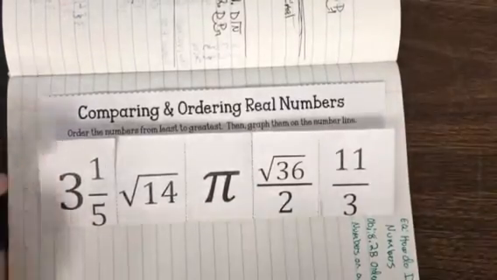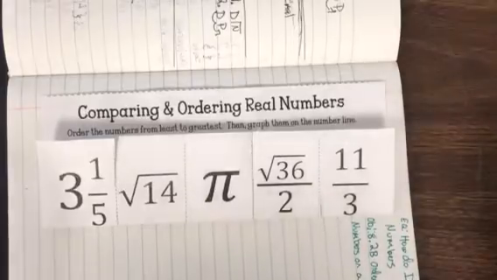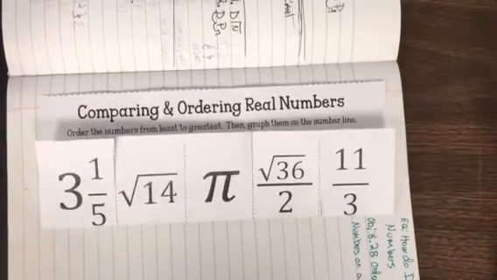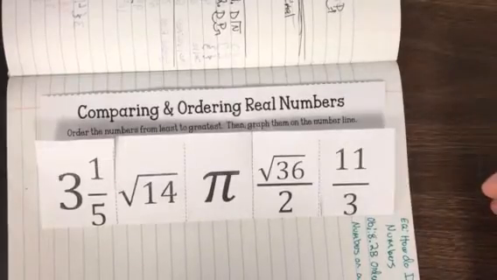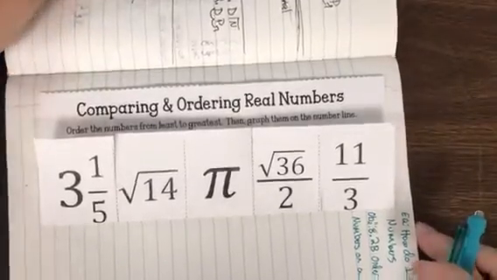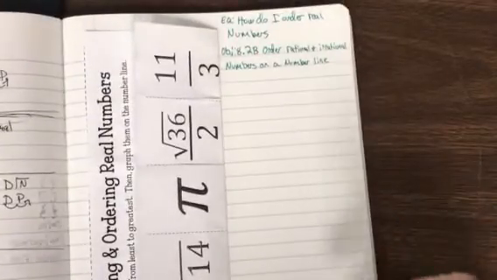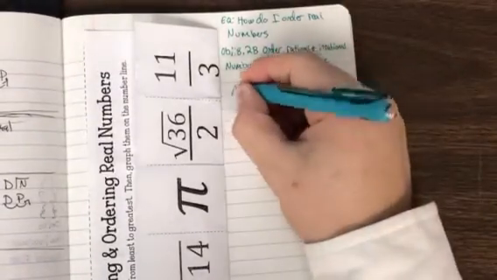So let's go ahead and just start with 3 1/5. The idea when we're ordering real numbers and comparing them is you want all the numbers in the same form. And so usually we'll go from least to greatest, which would mean ascending.